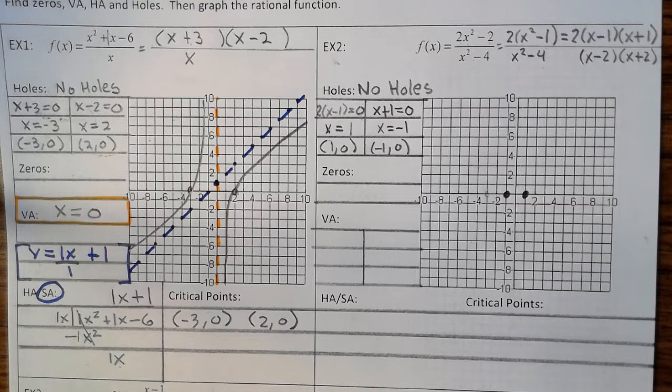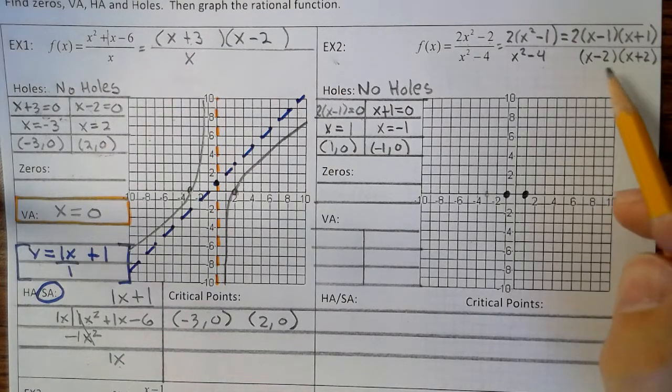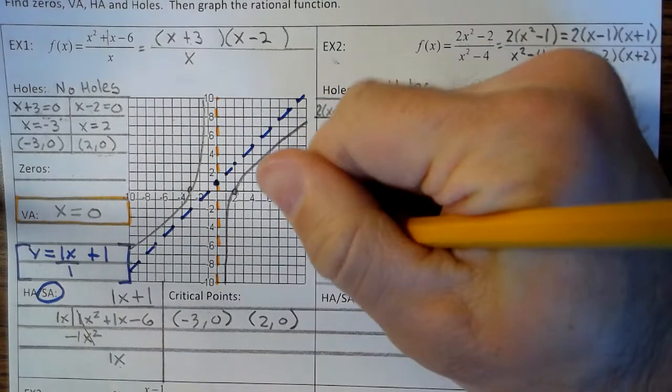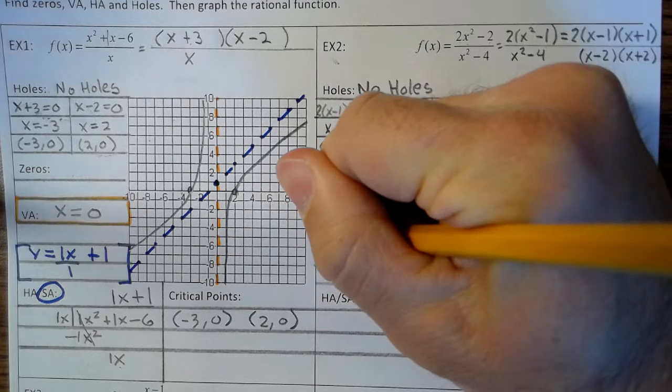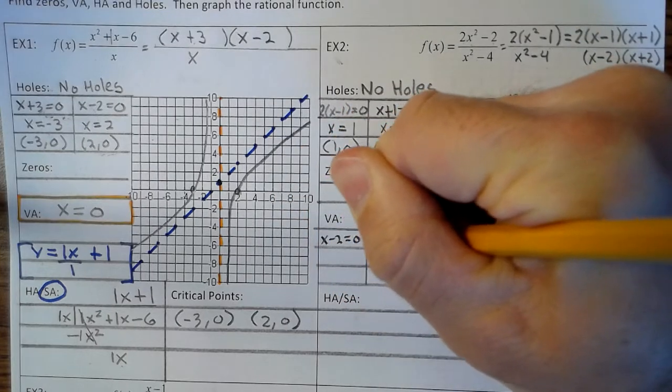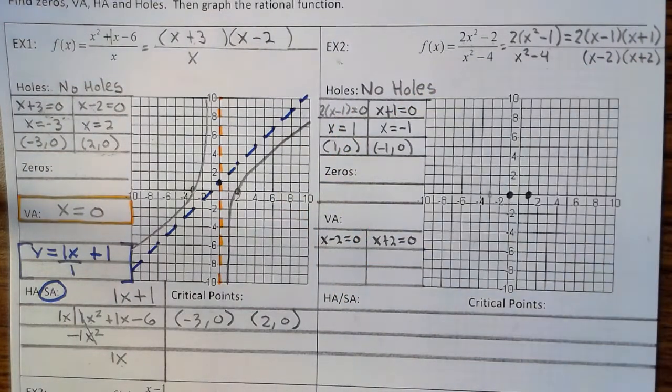Now for the vertical asymptote, we set x minus 2 equal to 0 and x plus 2 equal to 0.